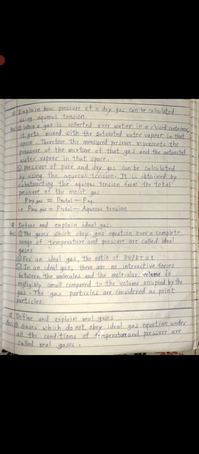For an ideal gas, there are no interactive forces between the molecules, and the molecular volume is negligible, small compared to the volume occupied by the gas. The gas particles are considered as point particles. Okay, so this is ideal gas.